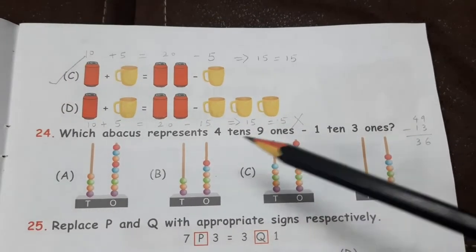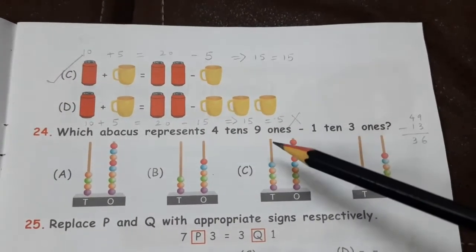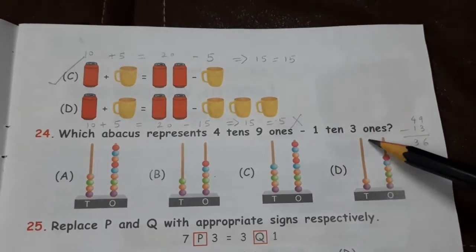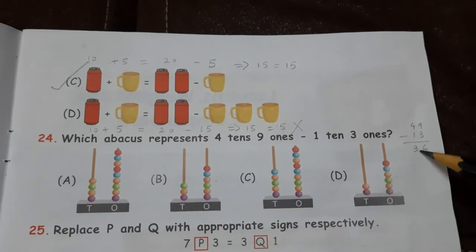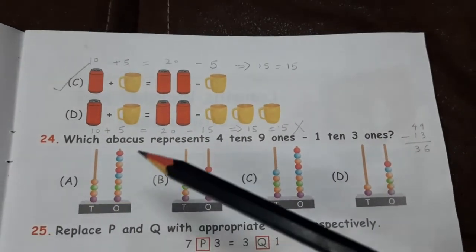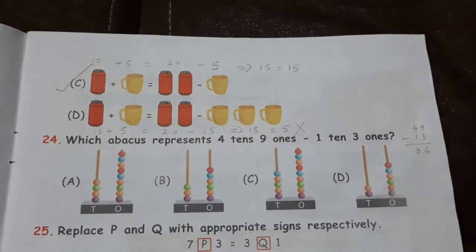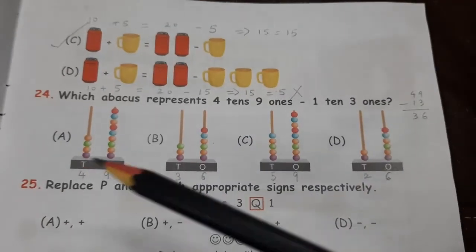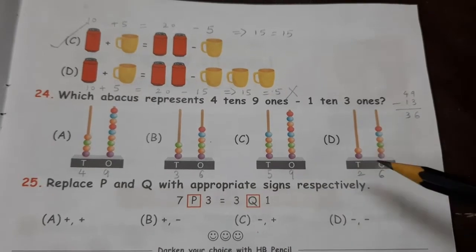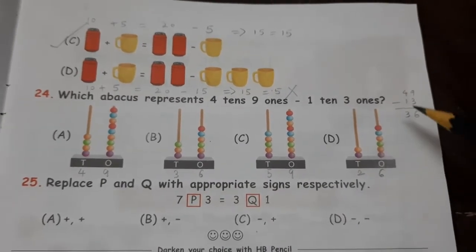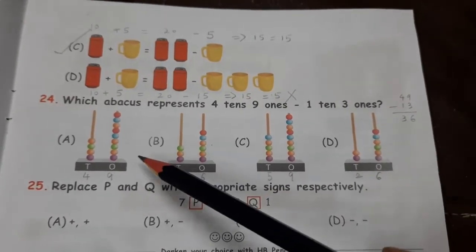So 4 tens and 9 ones is 49 and 1 ten, 3 ones is 13, right? So you get answer as 36. Now let us see what all these abacus are showing. So the abacus shows these numbers. This one is 49, 36, 59 and 26. And we are looking for 36, which is option B.